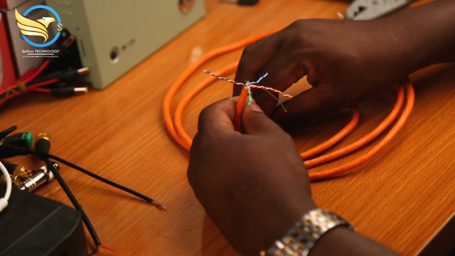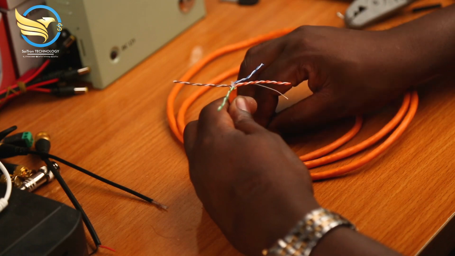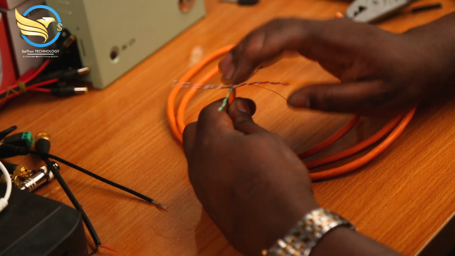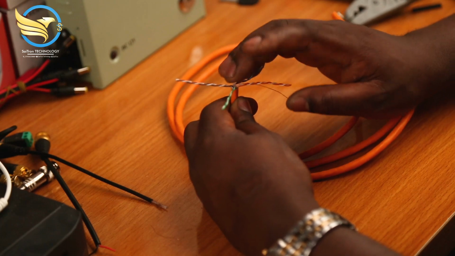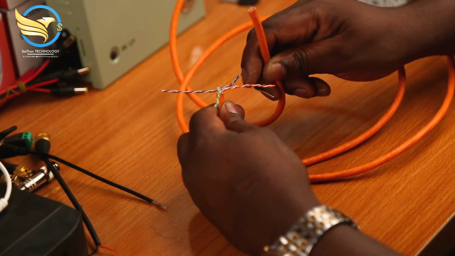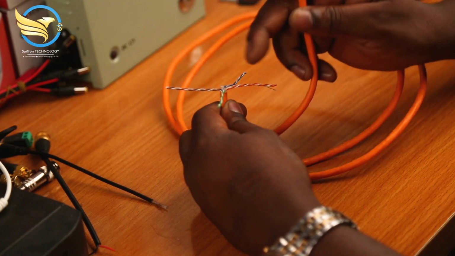In this video, I will be identifying the colors I will use. Whichever color you use at this terminal must be the same color code you use at the other terminal, both for the power and the signal.